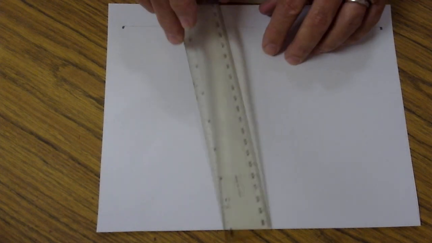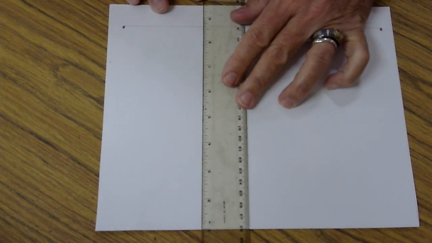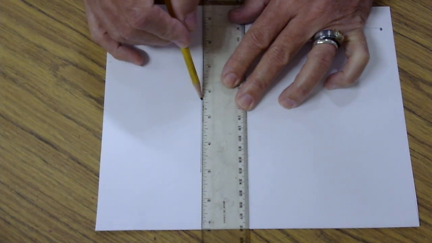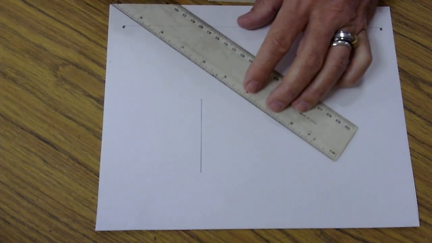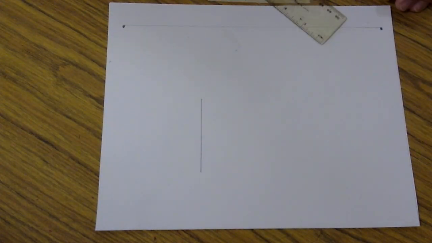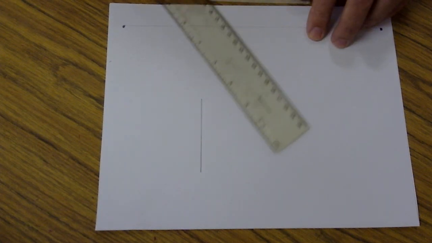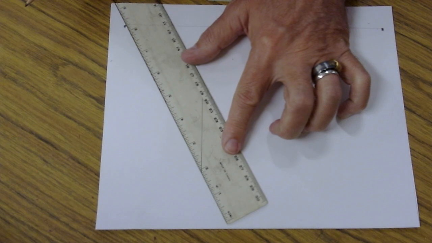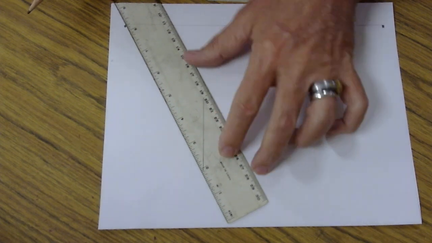So there's the top of my page, right up here, and my vanishing points are on either side. So the first step was to draw a vertical line, and then once you draw a vertical line, we need to connect the top and the bottom of the vertical line to the vanishing points.